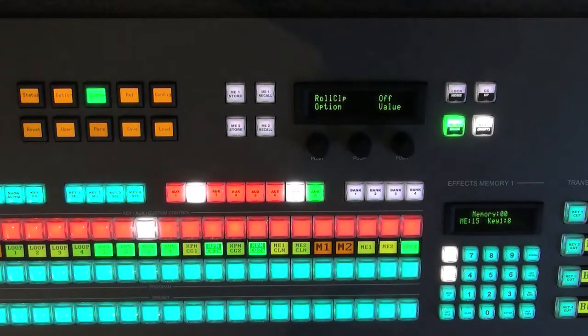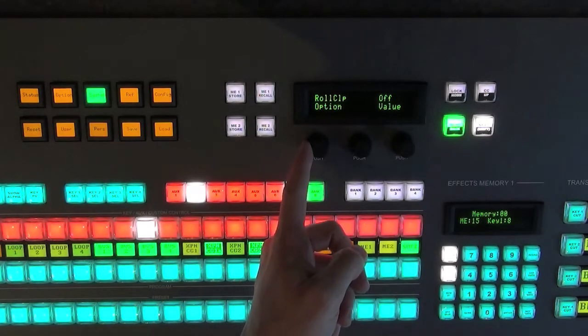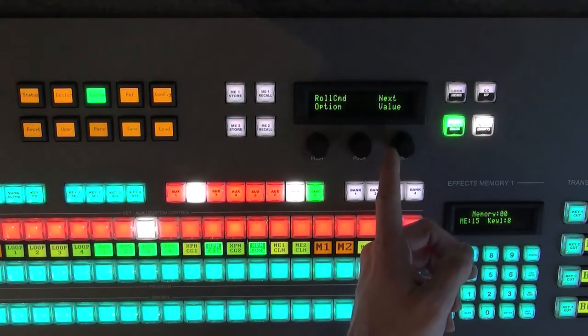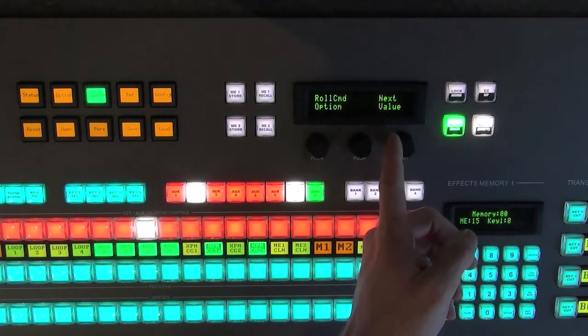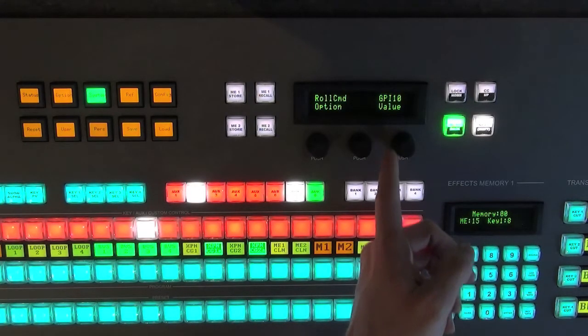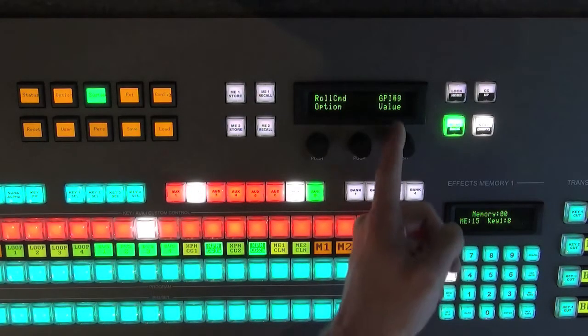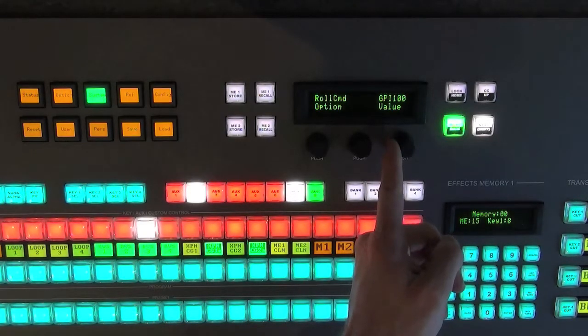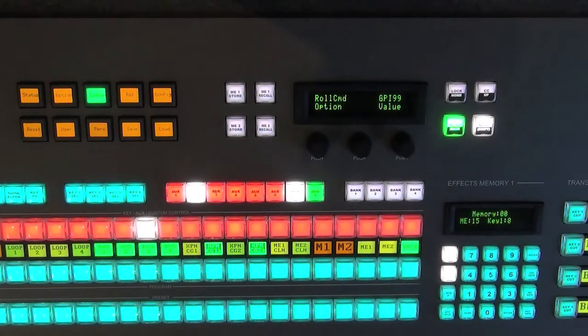Now, if we are using it as a clip player, then you would leave that on, and then what comes up is which command do we send? The default is next because that's for expression, but then you can come in and you can specify the GPI number. So if we attach, say, GPI 99 to the play button, then I could go ahead and say, okay, GPI 99 is my play button, and that's the command that I want to put into that button.